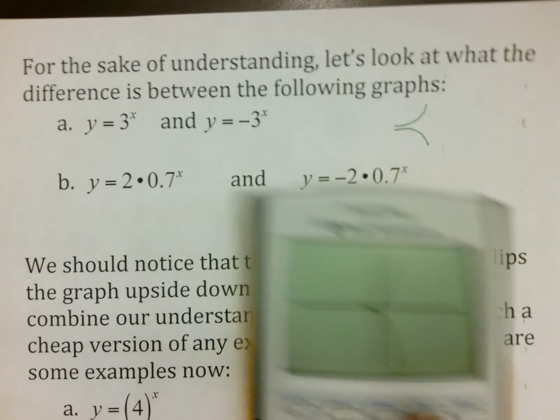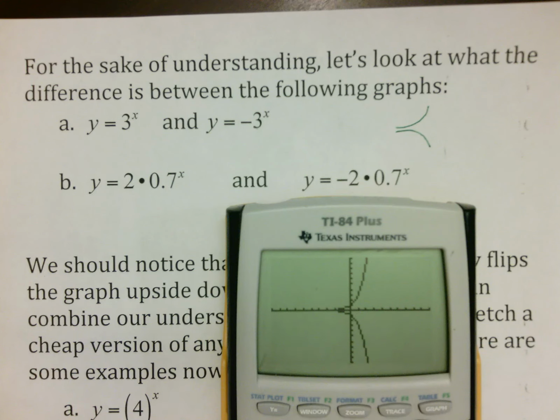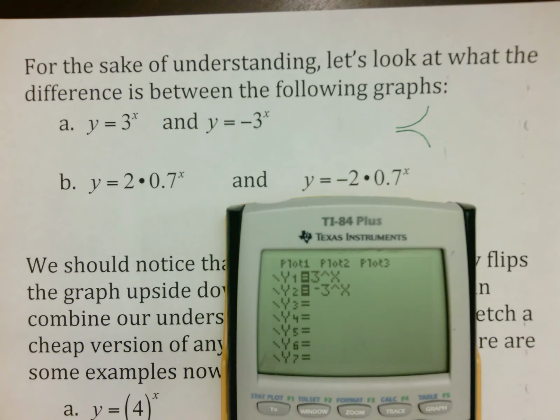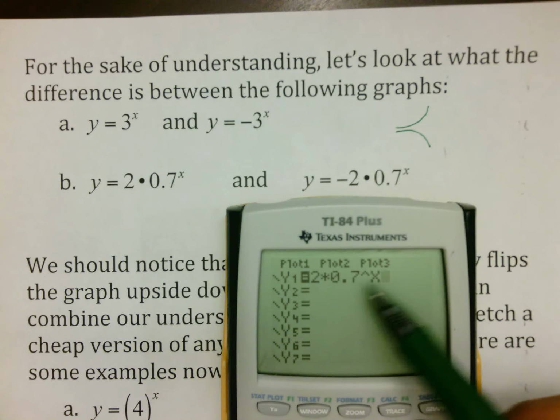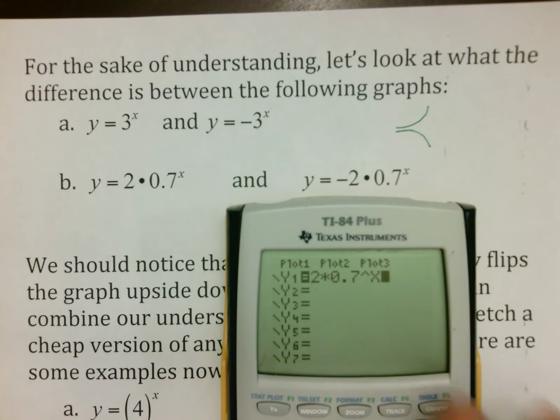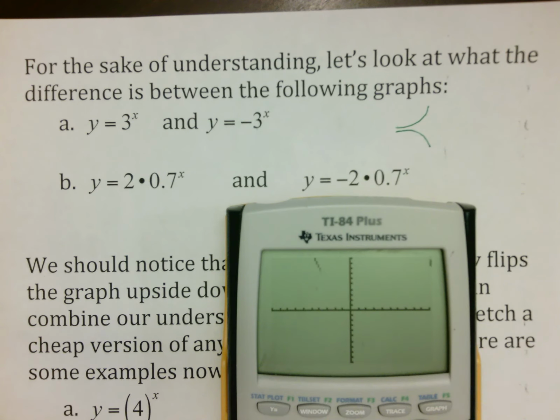Alright, so let's see something else real fast just to make sure. I'm going to delete both of those, and then I'm going to graph 2 times 0.7 to the x, which, because my base is smaller than 1, should be decay. Let's see if it's actually decay. It should be coming down, which it is.